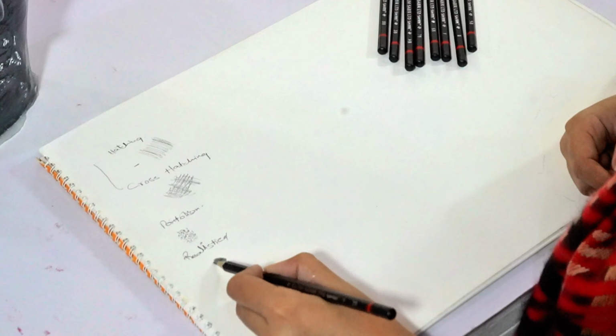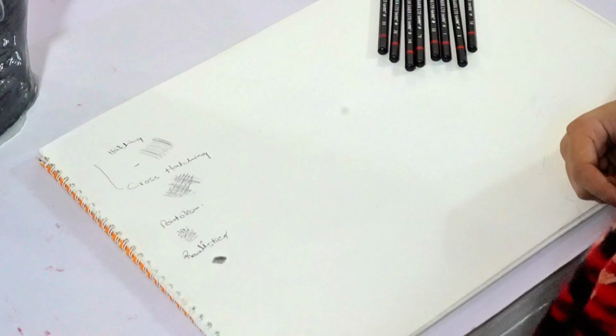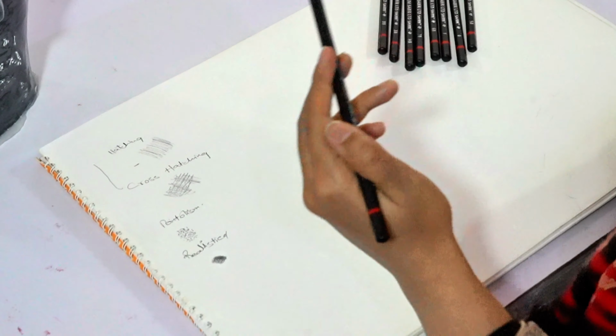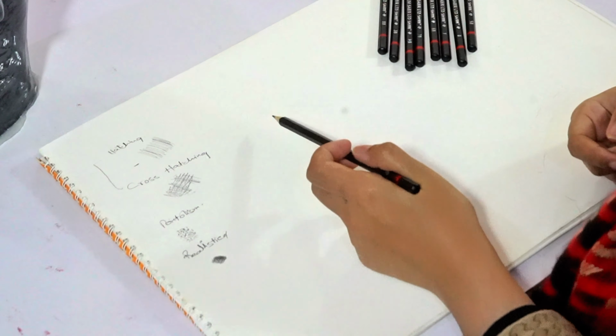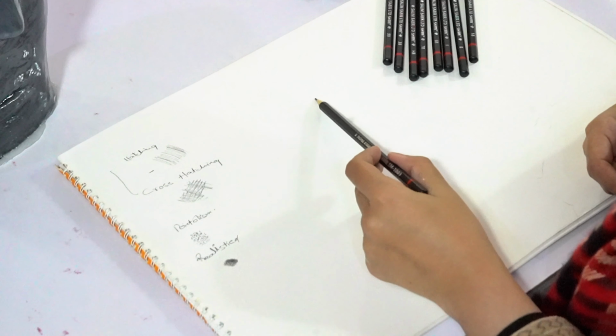If we treat a specific part more than others in a circular motion, it gets darker, and if we do not treat it a lot, it gets lighter. So let's get started with the drawing.